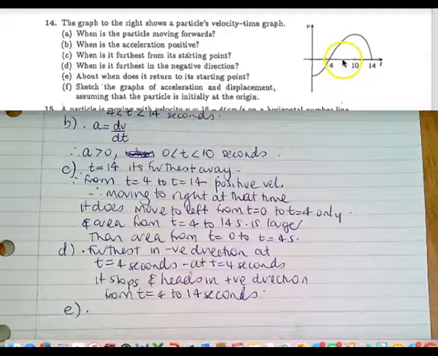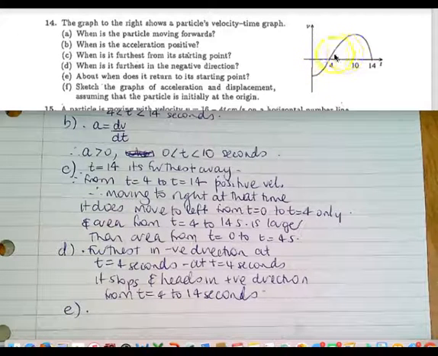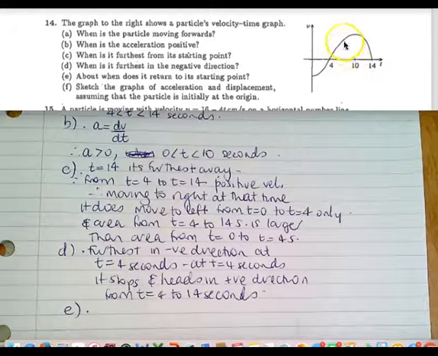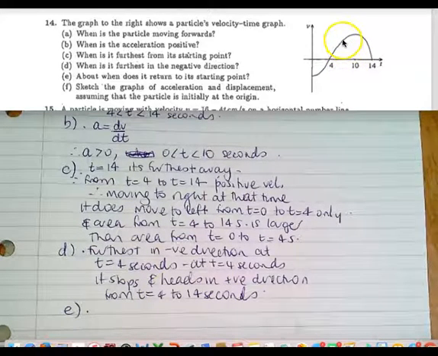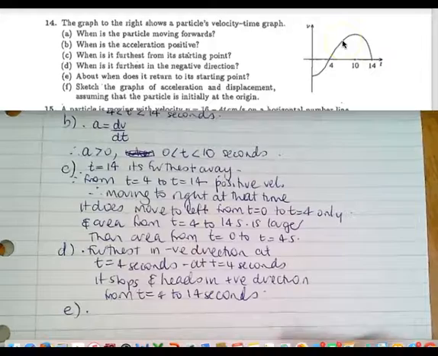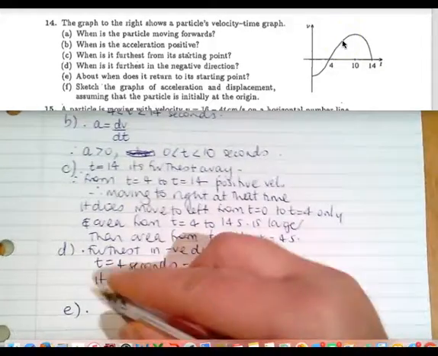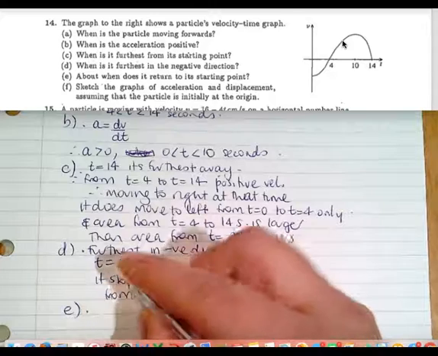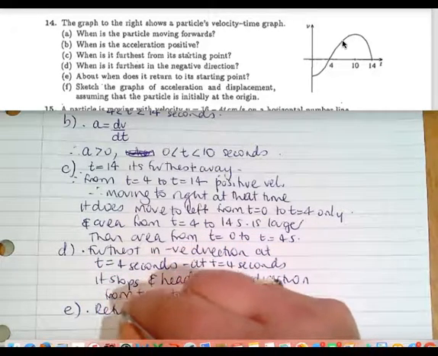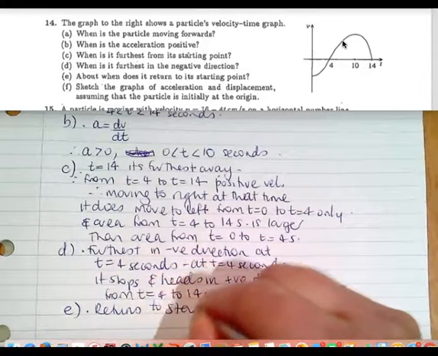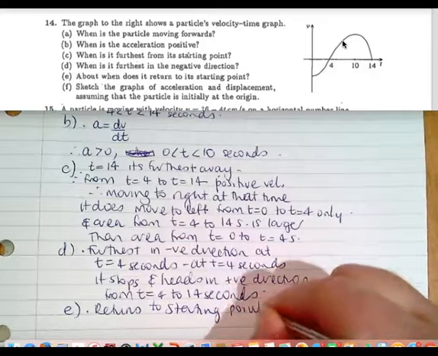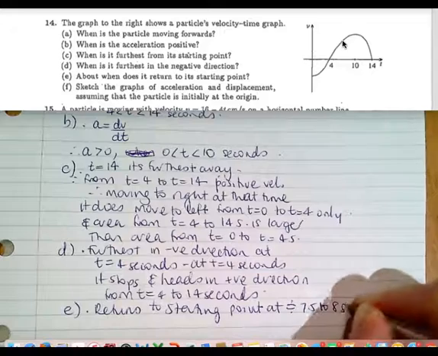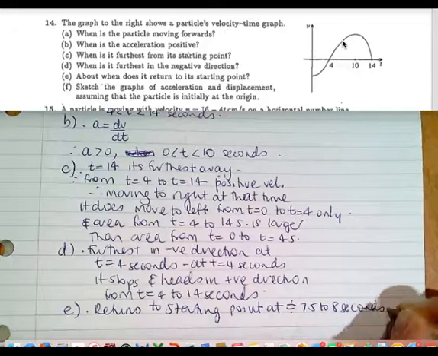I just want to get this area here equal to an area above here. Thinking somewhere about there. Look, we could say that it's about 7.5 to 8 seconds or something. So when does it return to its starting point? It returns to its starting point at approximately 7.5 to 8 seconds in time.